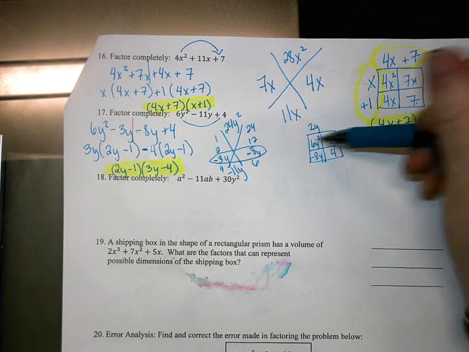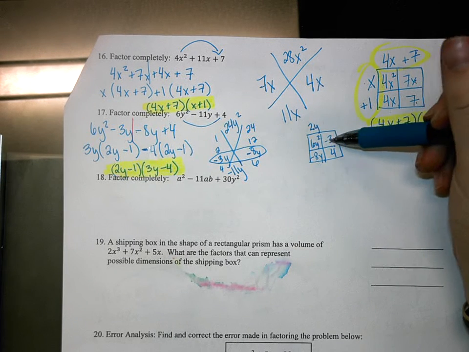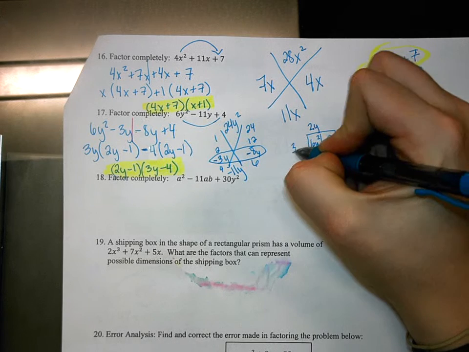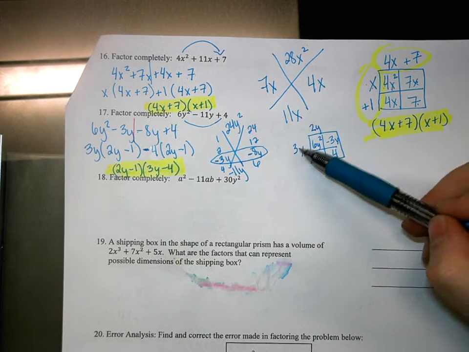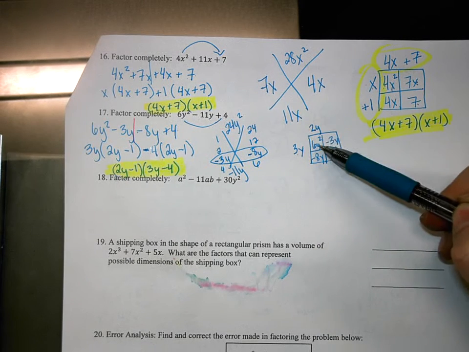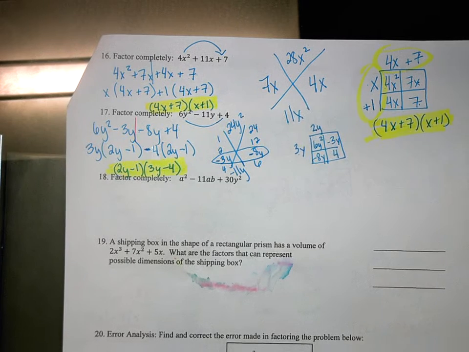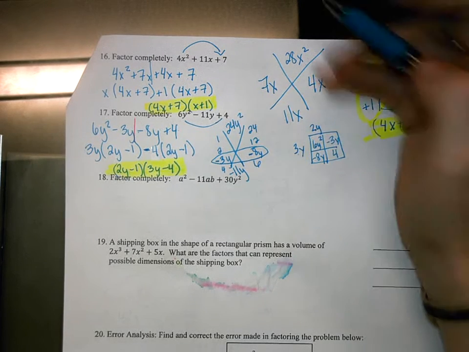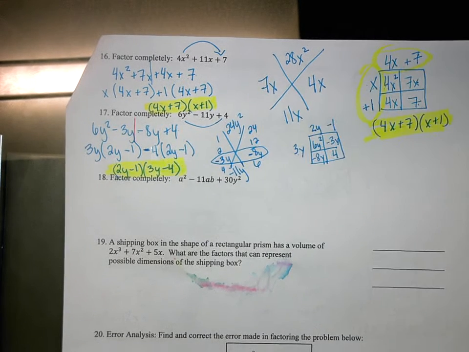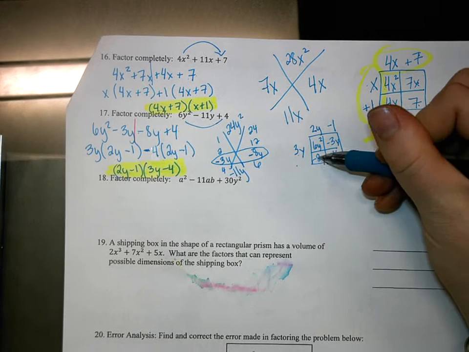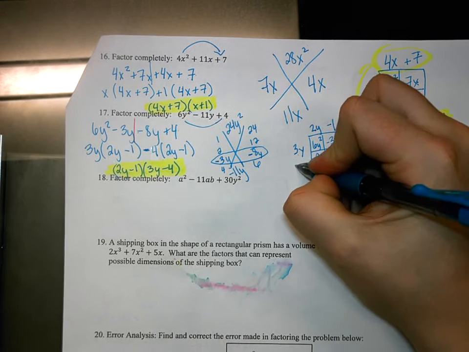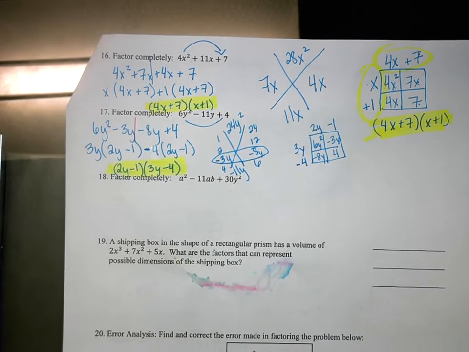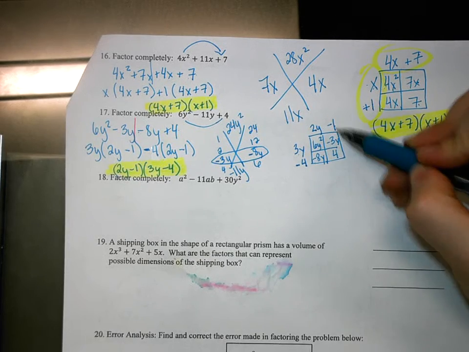The greatest common factor between 6y squared and negative 3y is 3y. And you want to check 3y times 2y. Is that 6y squared? Yes, it is. 3y times what gives me negative 3y? Negative 1. 2y times what number gives me negative 8y? Negative 4. And negative 4 times negative 1 is positive 4.